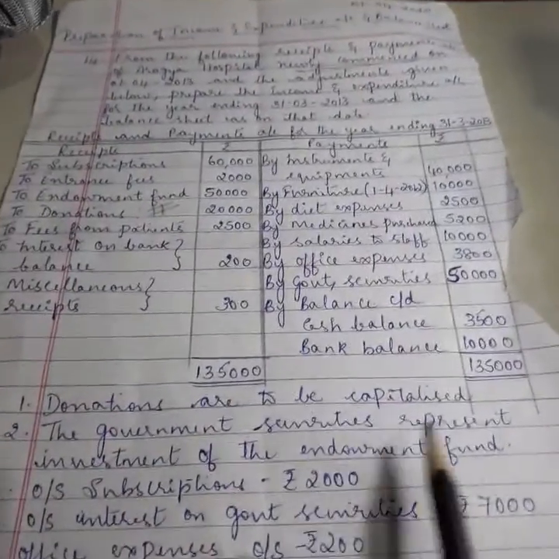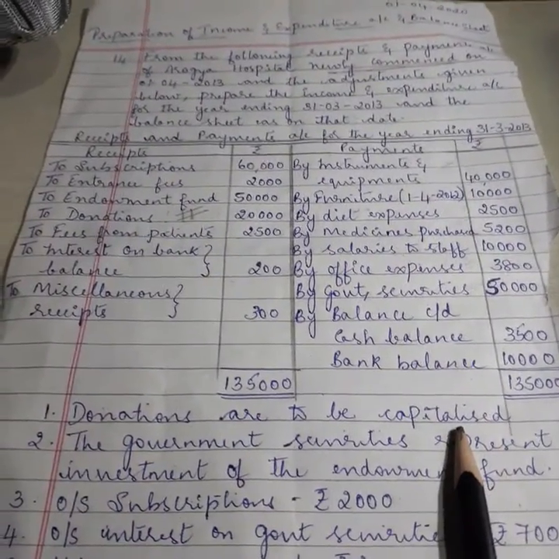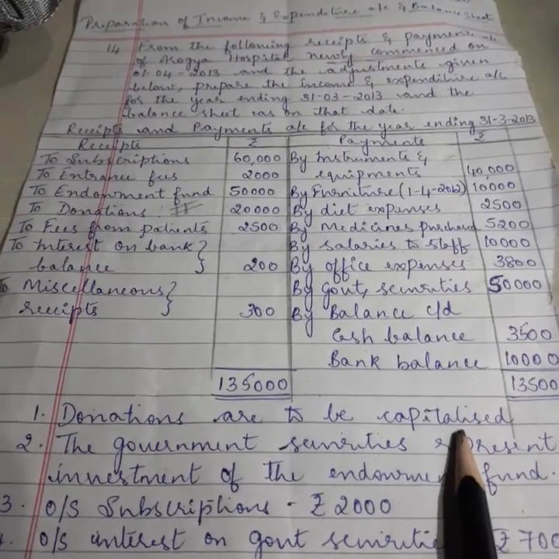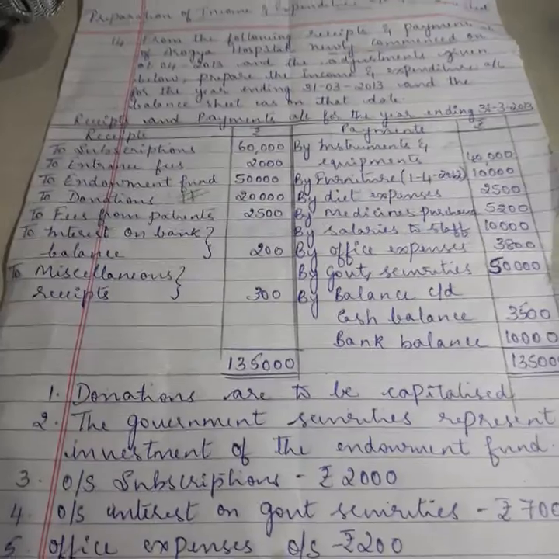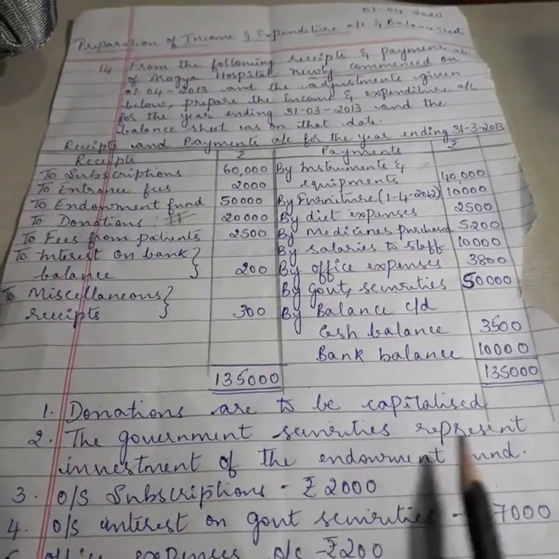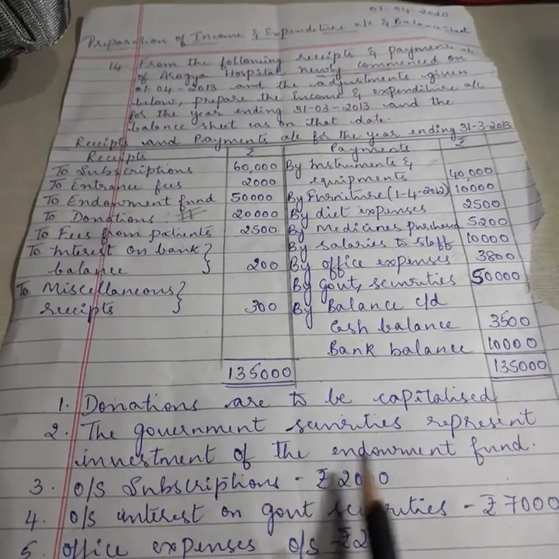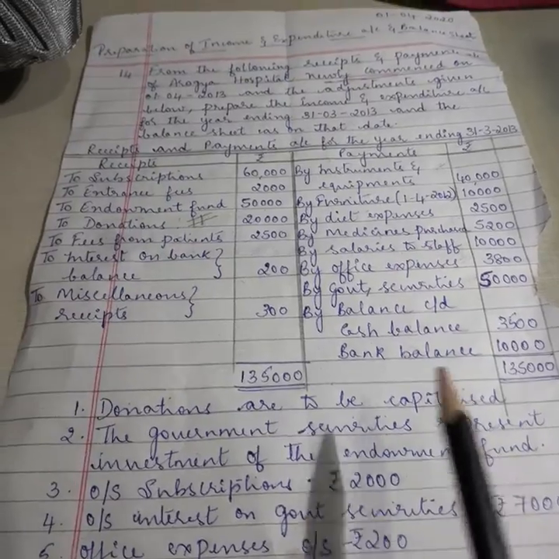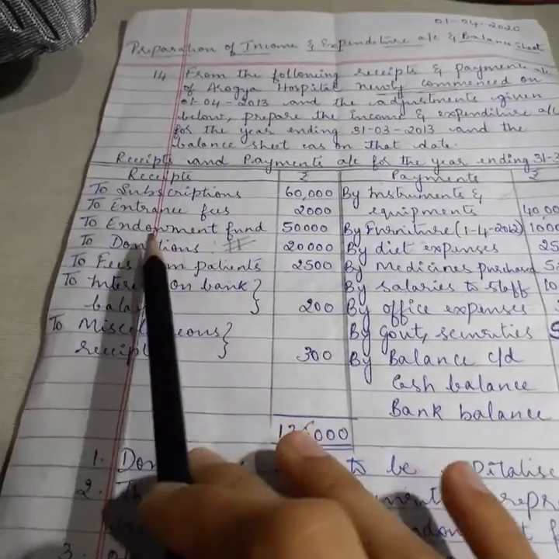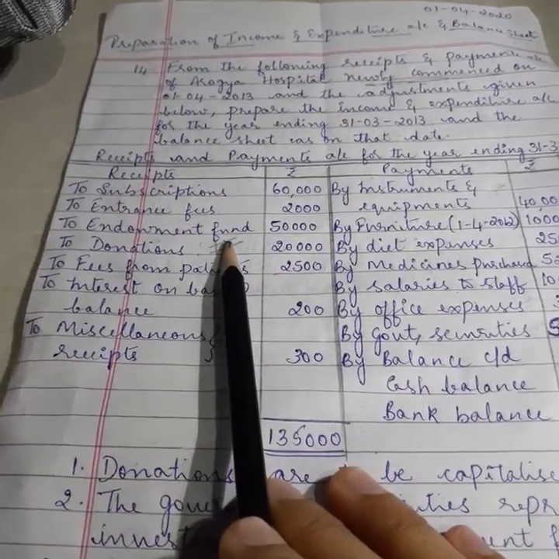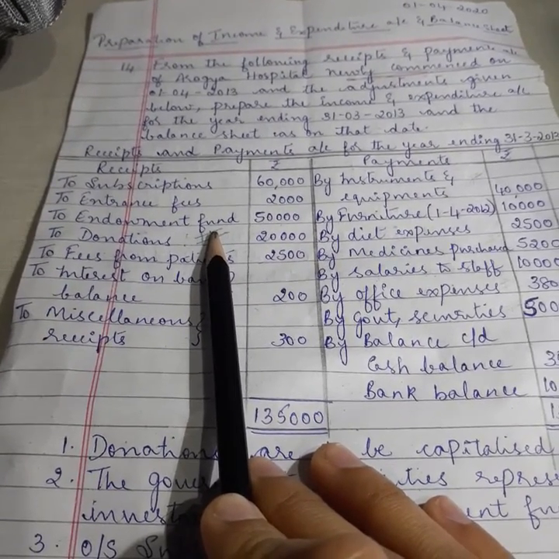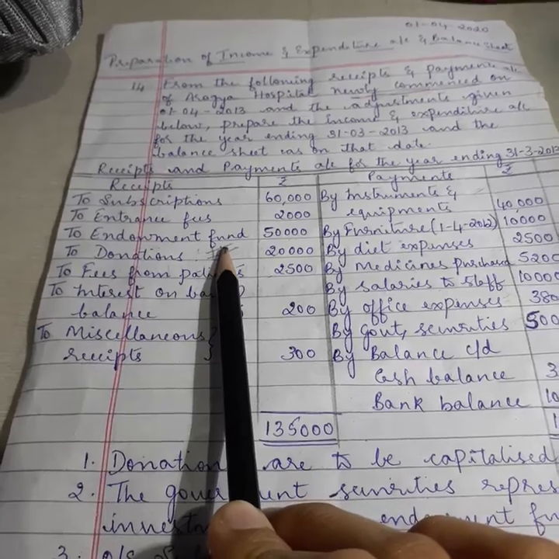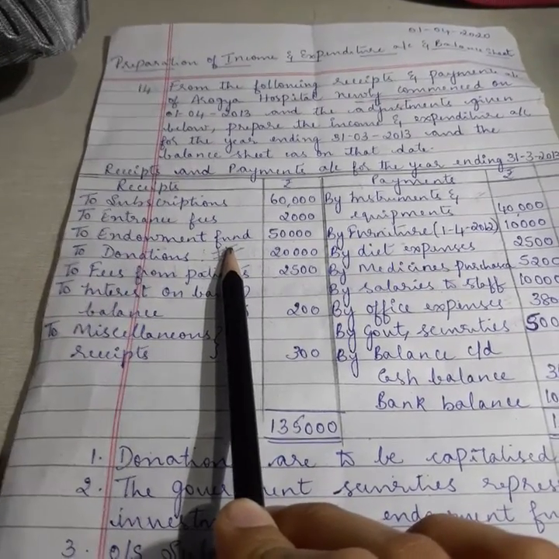So now donations are to be capitalized; otherwise also we take donation as a capital item. It will appear in the balance sheet liability side under capital fund. The government securities represent investment of the endowment fund. That means there is an endowment fund in the receipt side. This will appear in the balance sheet liability side because it is a capital item. It is non-recurring in nature. Since it is a capital item, it will appear in the balance sheet.